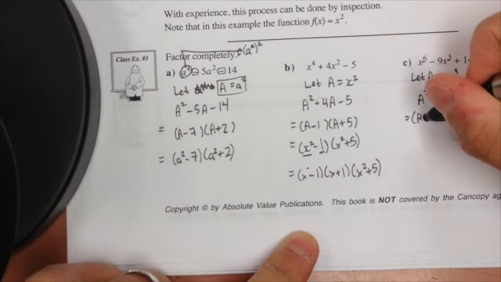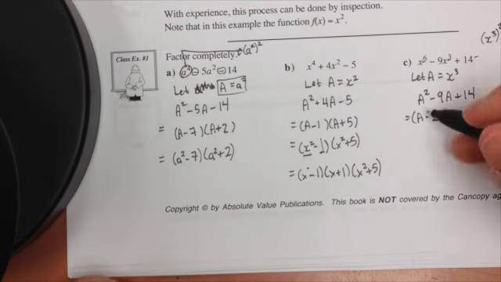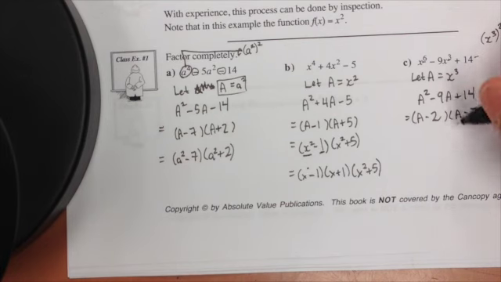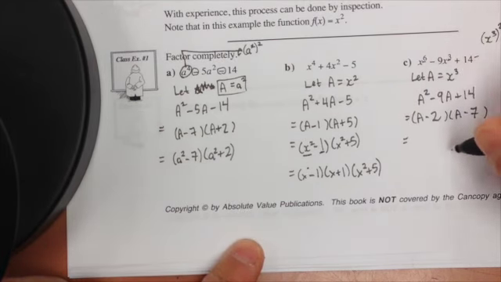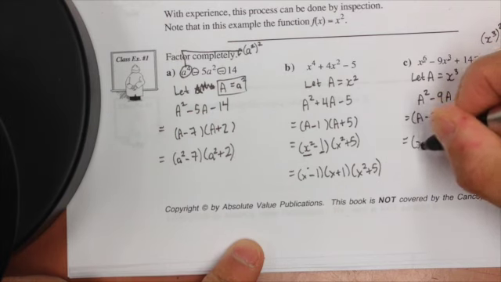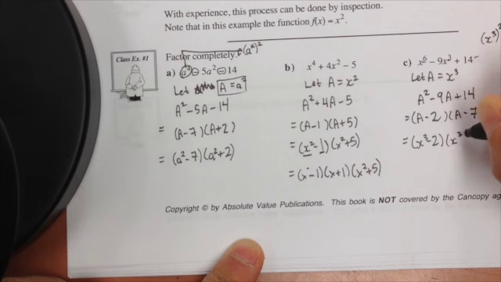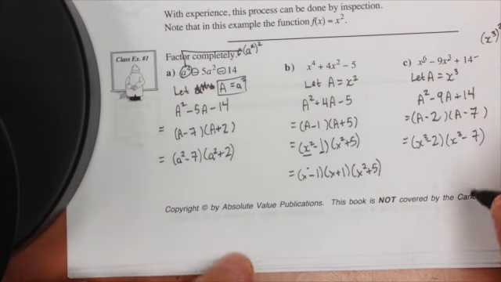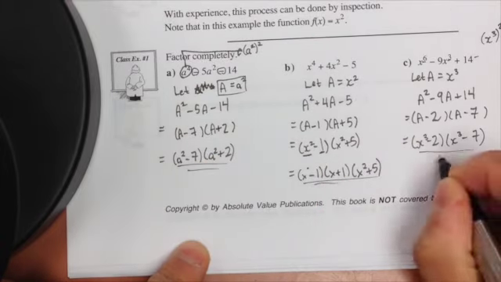So we are going to have all negatives, and it doesn't really matter which way you write it out, you're going to get the same answer. So a minus 2 multiplied by a minus 7. And then we are going to reinsert our value of x cubed. x cubed minus 2 and x cubed minus 7. And those are our answers.